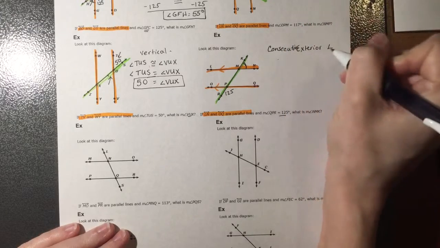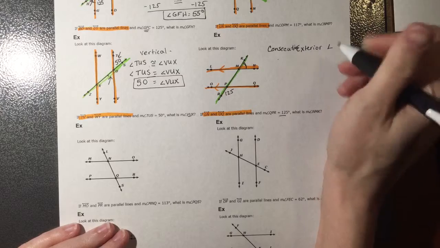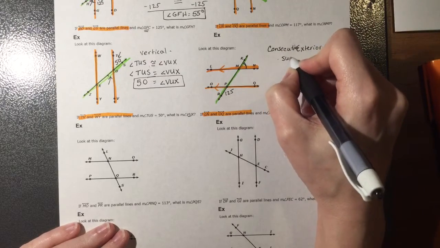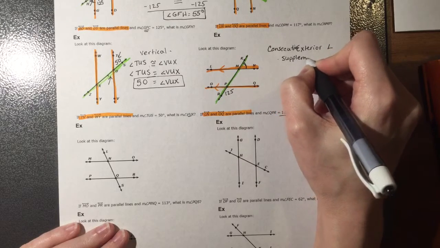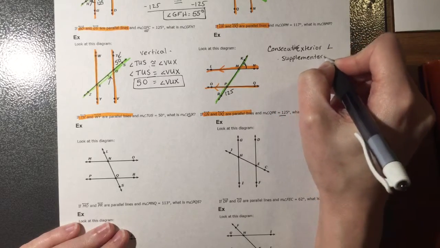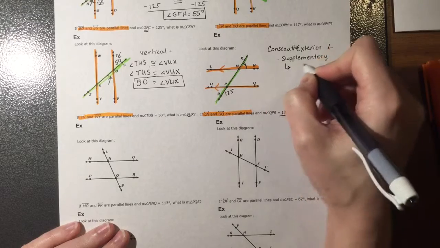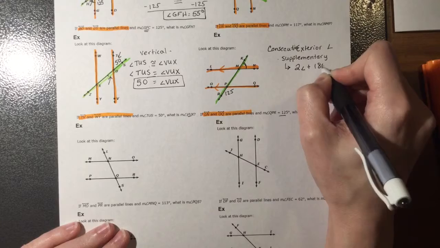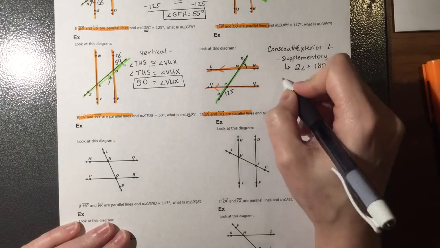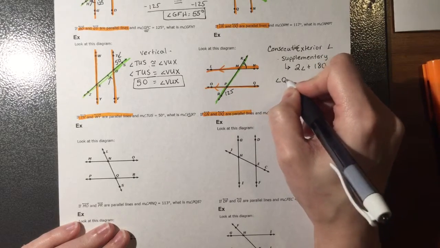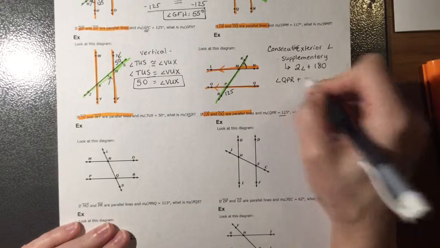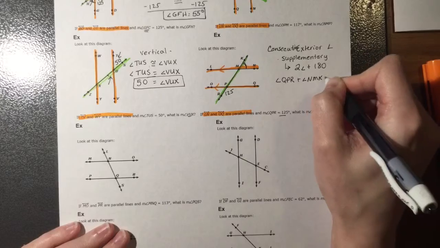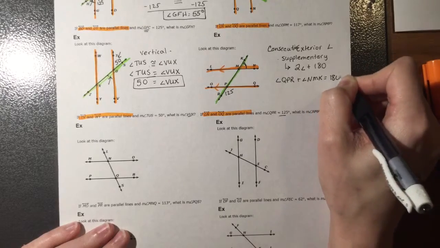So we're looking at consecutive exterior angles, and if we look back at our theorem, consecutive exterior angles are going to be supplementary. And if we remember our definition of supplementary, it's two angles that add up to be 180 degrees. So that tells me that angle QPR plus angle NMK are going to add up to be 180 degrees.